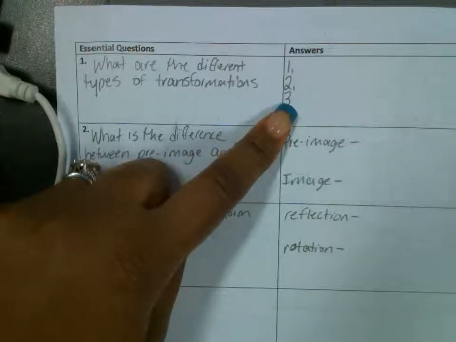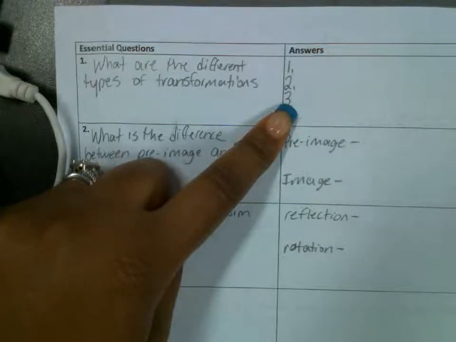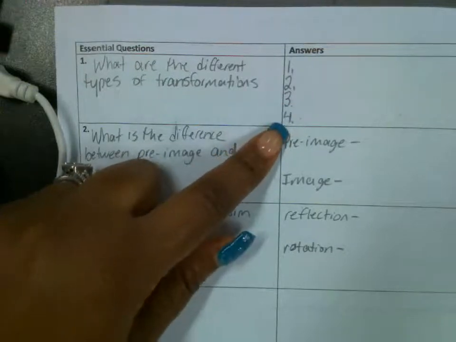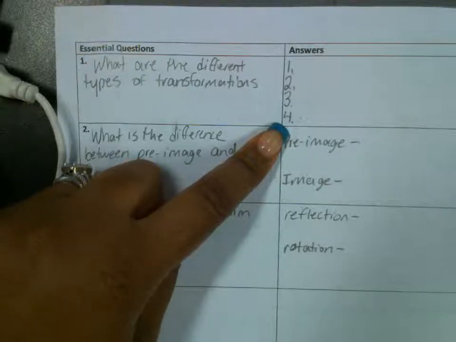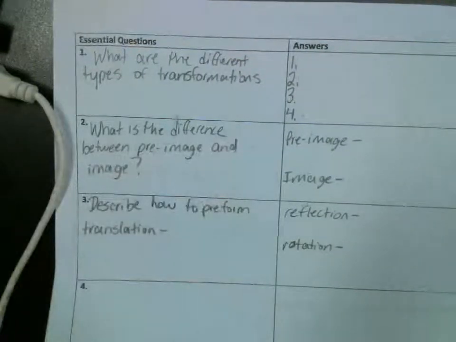In this course, we're only using the X and the Y axis for your line of reflection. In other courses, you will use other lines of reflection. Okay? All right. Number 4. What's the 4th one? Rotation. And what does it mean to rotate? To turn an object. You're either going to turn it clockwise or counterclockwise. So we got our 4. We said translation. We said reflection. We said rotation and dilation.